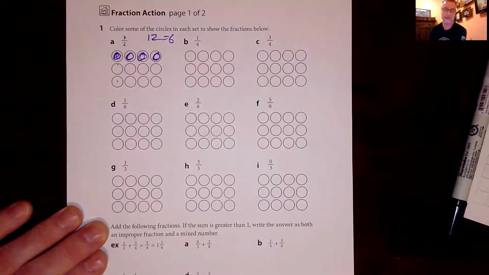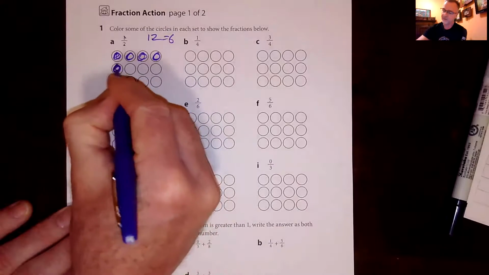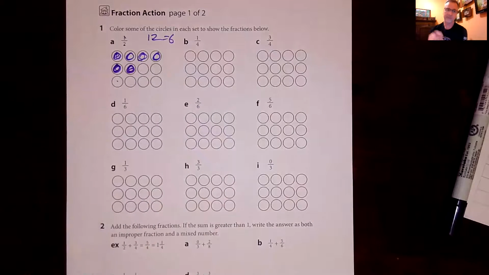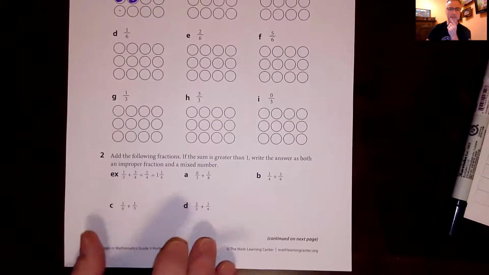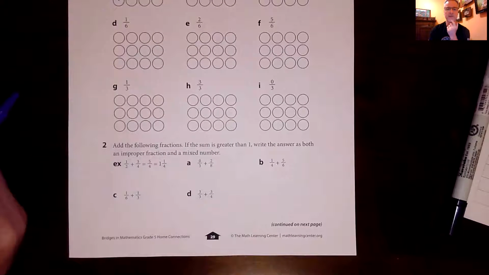And it doesn't matter which 6. You just have to shade in 6. That's what you're doing for the top portion. And in the bottom portion, add the fractions, and if the sum is greater than 1, write the answer as both an improper fraction and a mixed number. So 2 steps on that one.